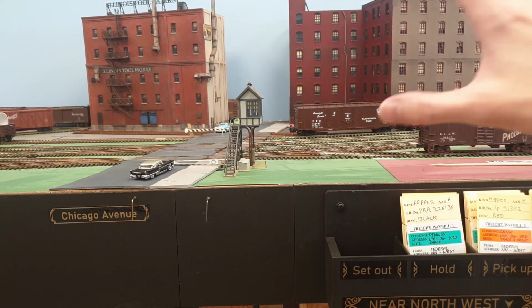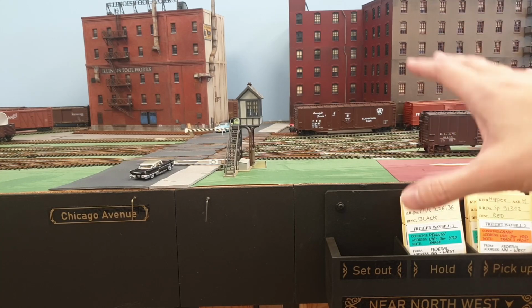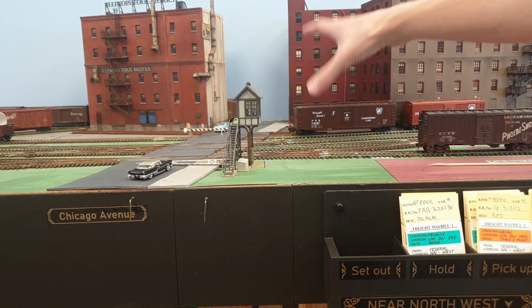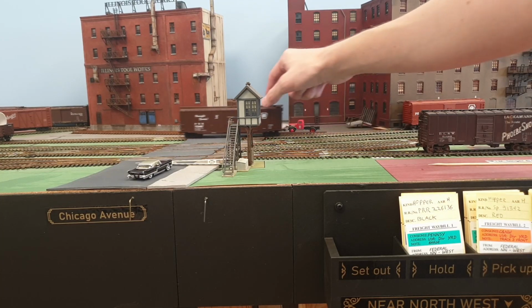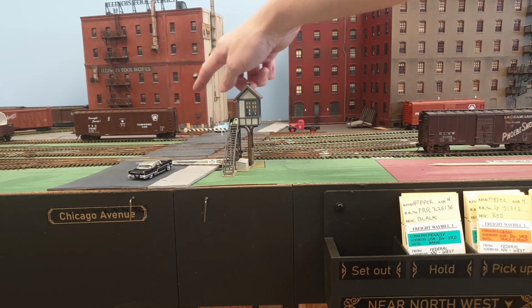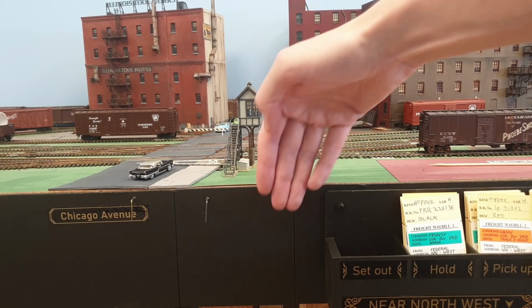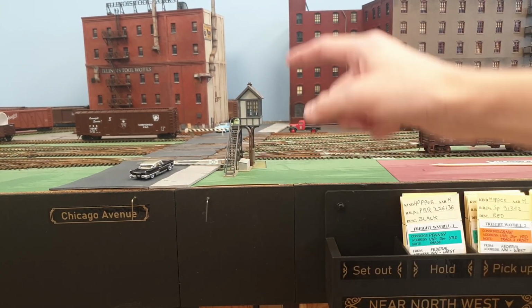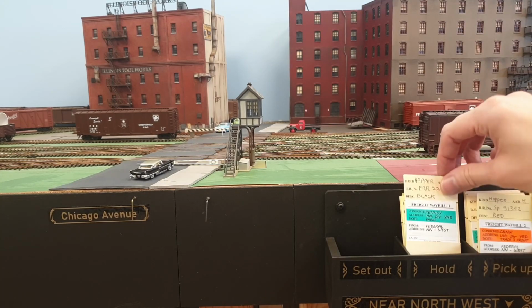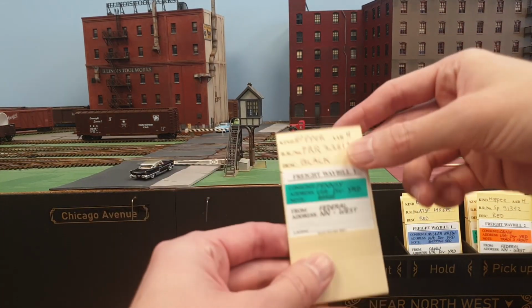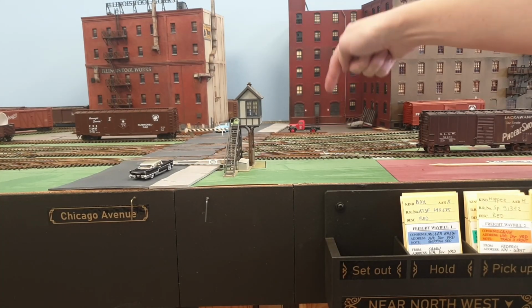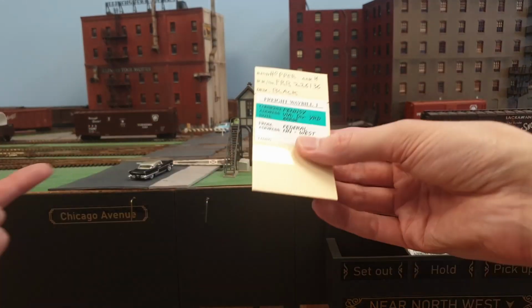But I'm not going to do that because this is a very dense urban switching layout in the 50s, and if this spot was full, then guess what? This car would go there and they would just unload it right there. So for that, I don't need a separate pocket right here, but I do need to know where that car is, because if someone is looking for that car and expecting it right there, but it's not there, they need to know that it's somewhere else.